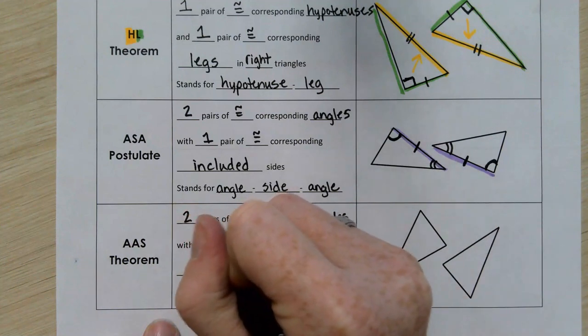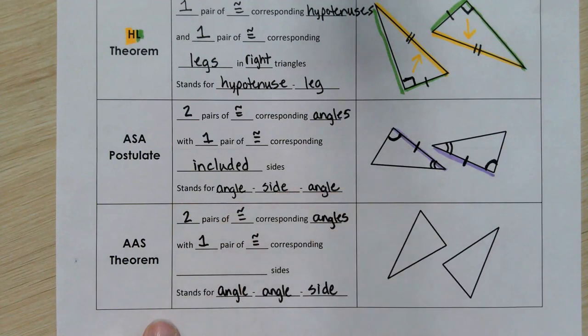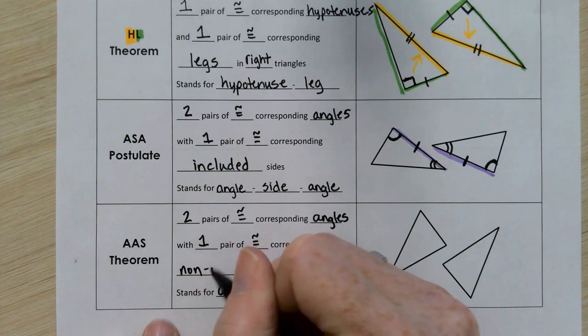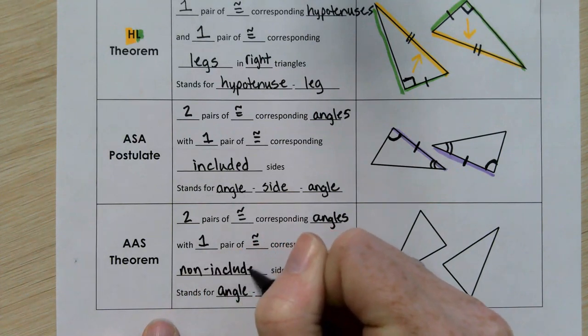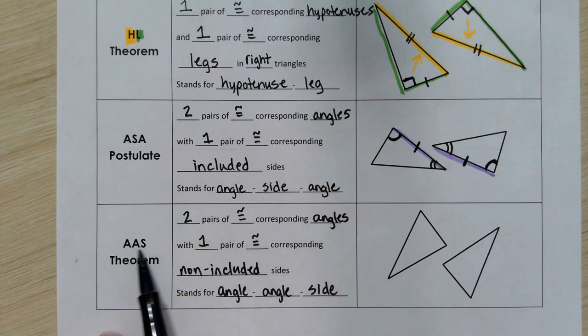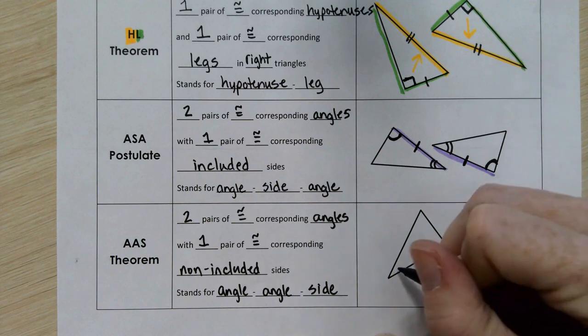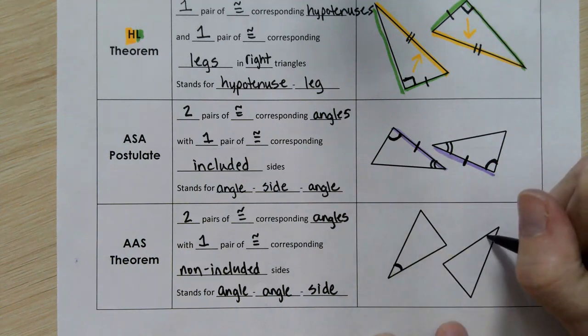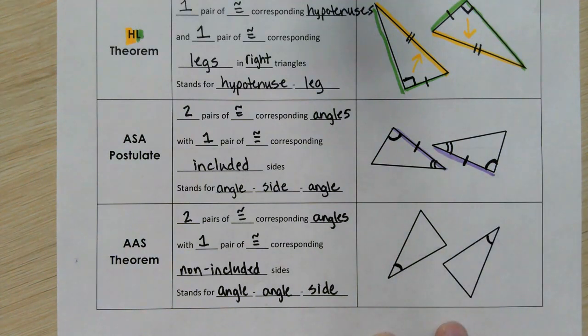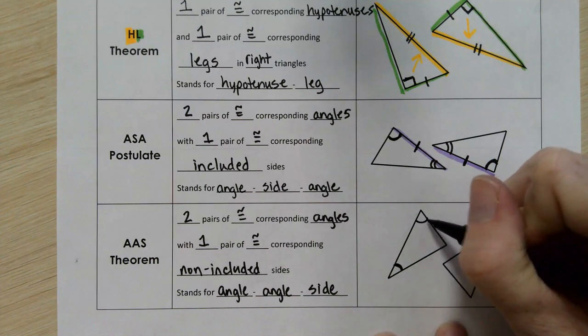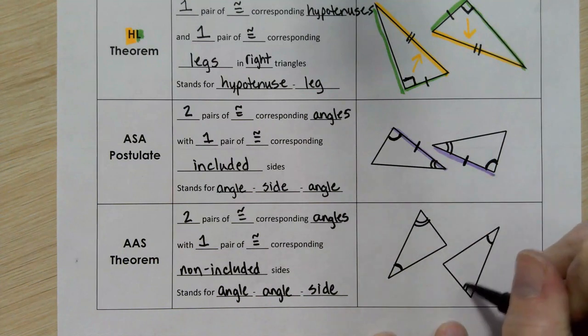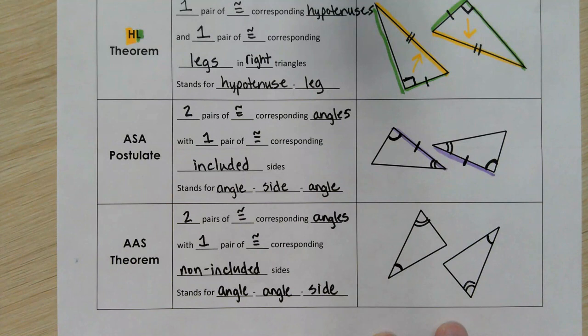We're still dealing with one pair of congruent corresponding sides, but now the sides are not included. That side is only going to connect to one of our congruent angle pairs, not be in between both of them. So if I'm starting by marking my congruent angles, maybe we know that this angle is congruent to this one. That would be one set of congruent angles. Maybe we know this angle is congruent to this angle. That would be our second set of congruent angles.